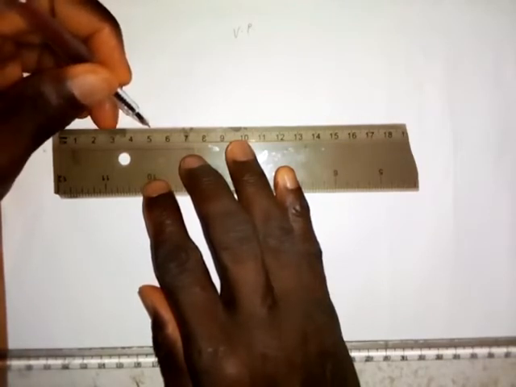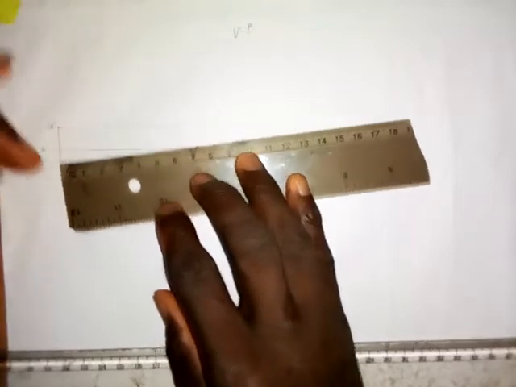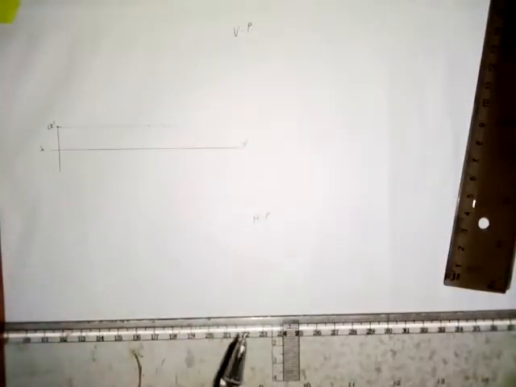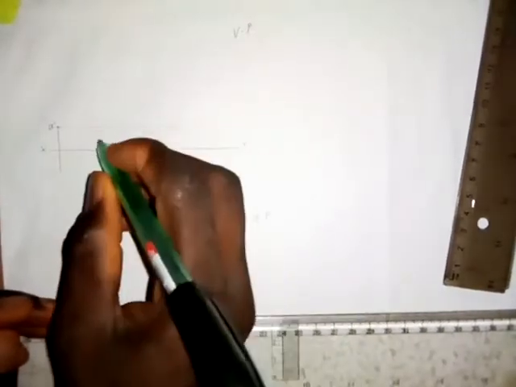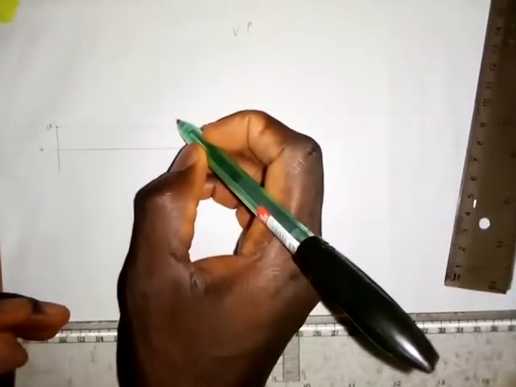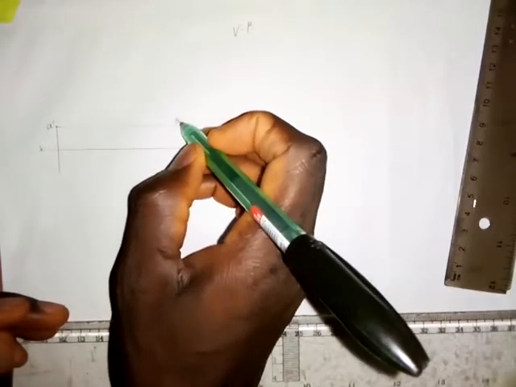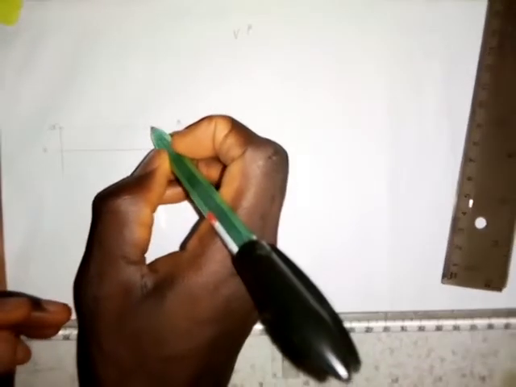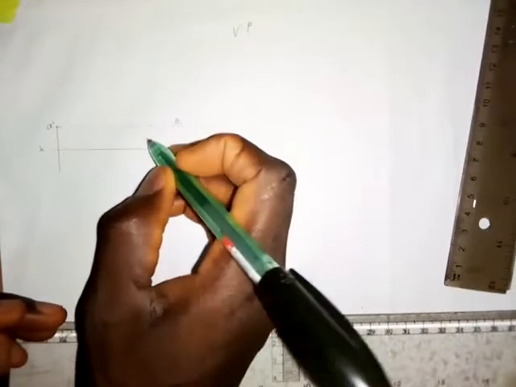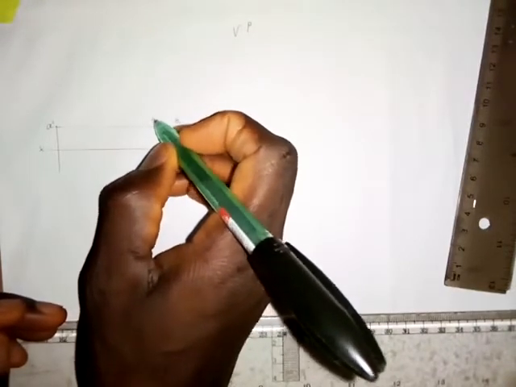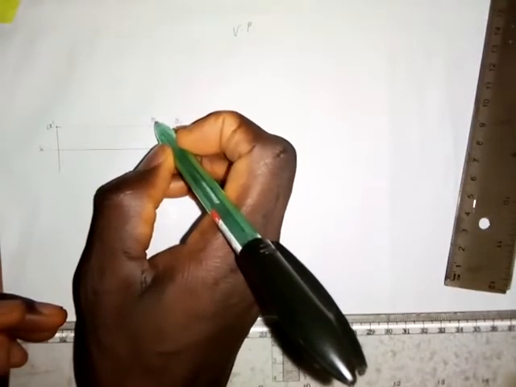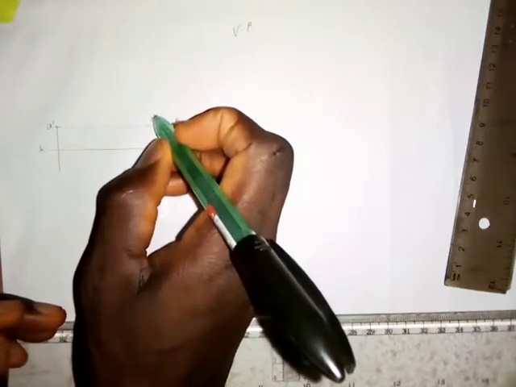So this is 49 millimeters. Call the point where the 62 millimeters end B1, and the point where the 49 millimeters end B1 prime.